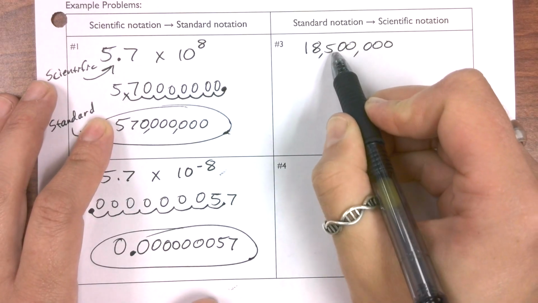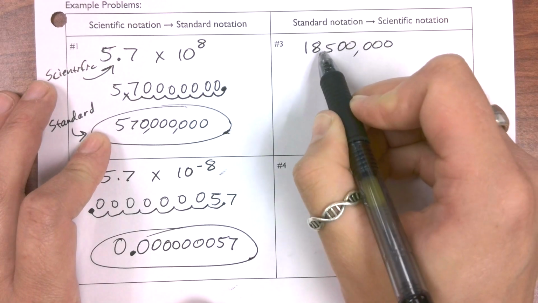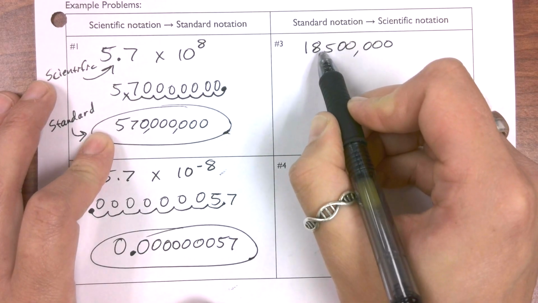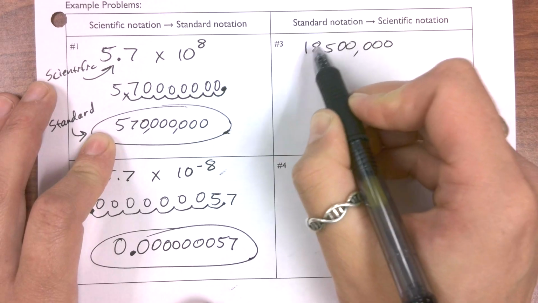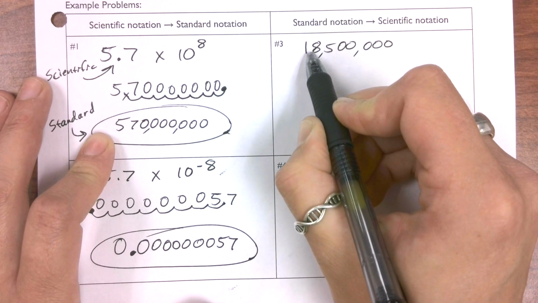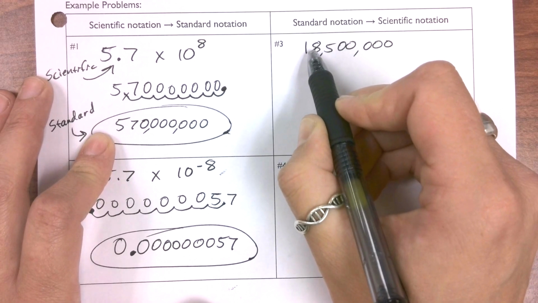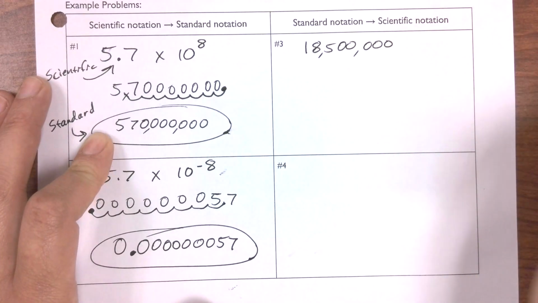Well, if I put the decimal right here, that's 185. That's way too big. If I put the decimal here, that's 18.5. It's getting closer, but it's still too big. If I put the decimal here, that's 1.85, which is bigger than 1 and less than 10. So that's where I want my decimal, right after the 1 in this case.